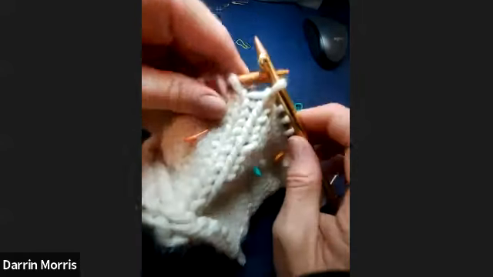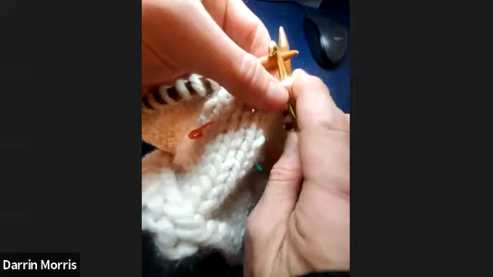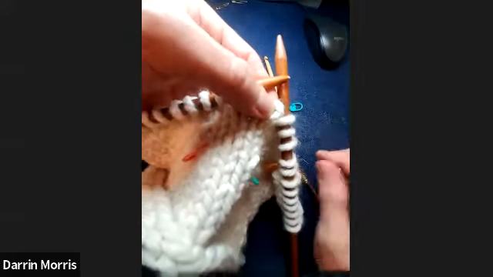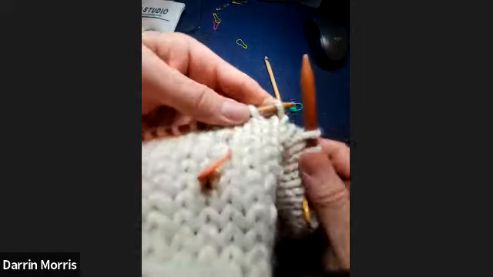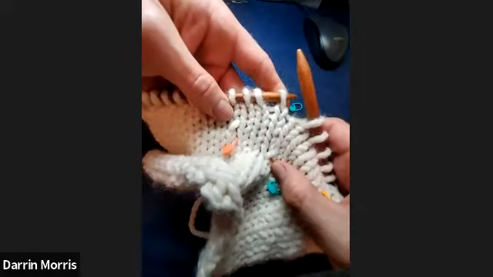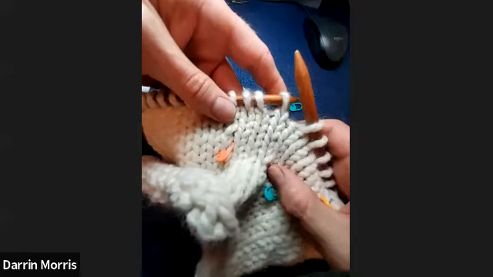Okay, and then you take your other loop and you put it on your needle, and now you're ready to continue on with your work.